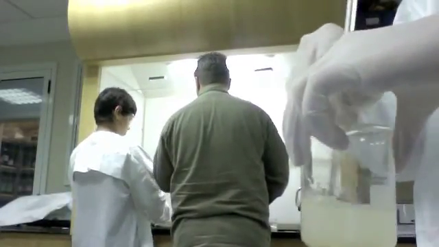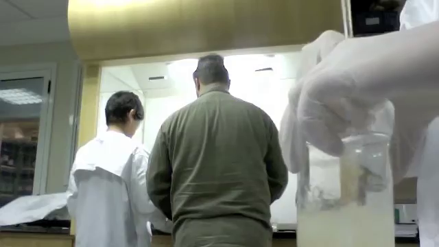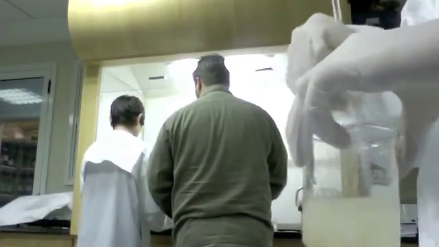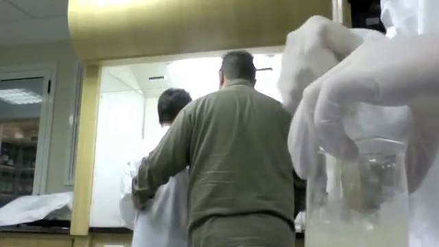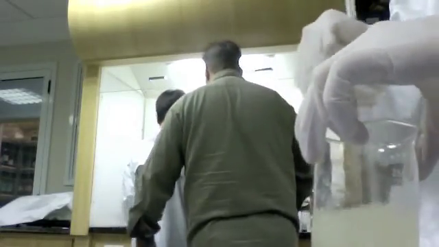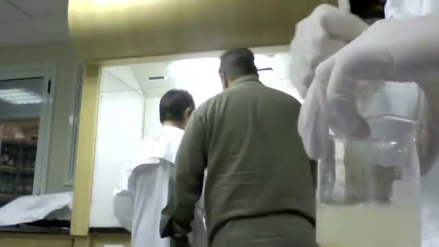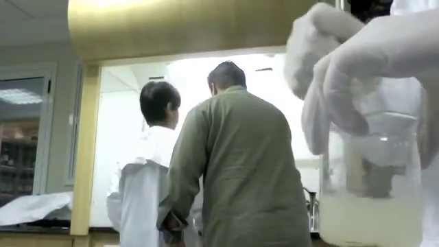Then, get the sulfuric acid beaker back. Pour in the acid rapidly but gently into the water, and then observe.